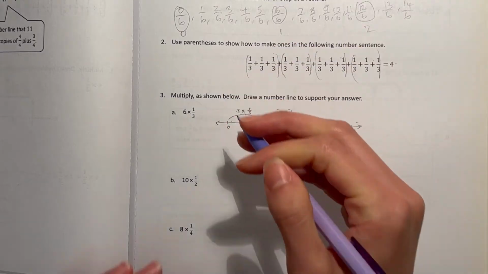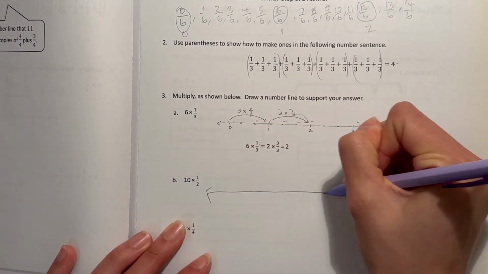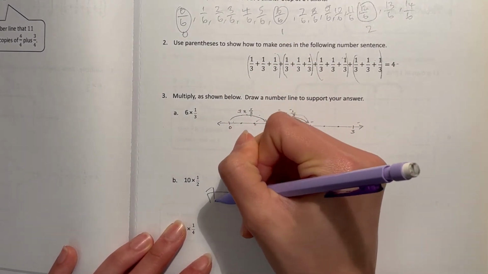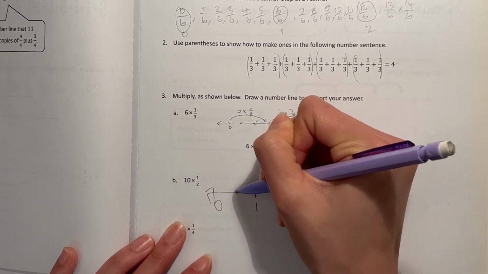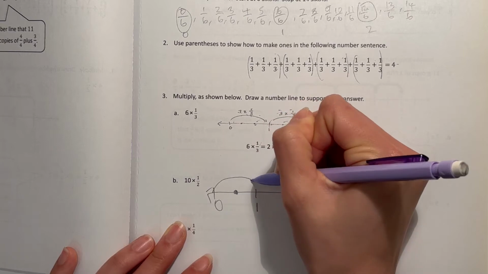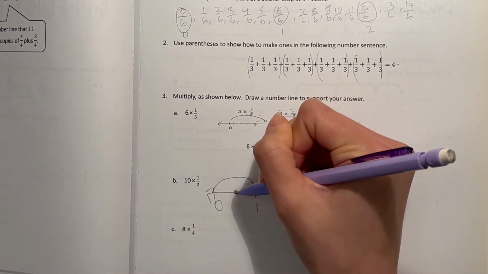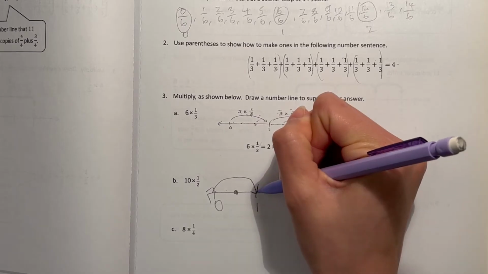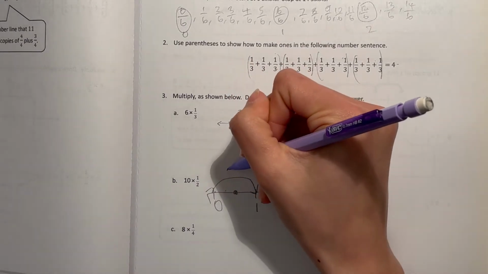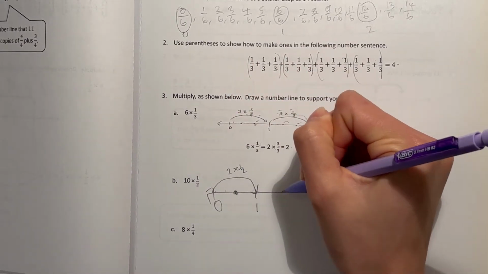So let's try 10 times 1/2. I don't know where I'll end, but here we have 0 to 1, and 1/2 is in the middle. So from 0 to 1, we have 2 halves. So that's 2 times 1/2.